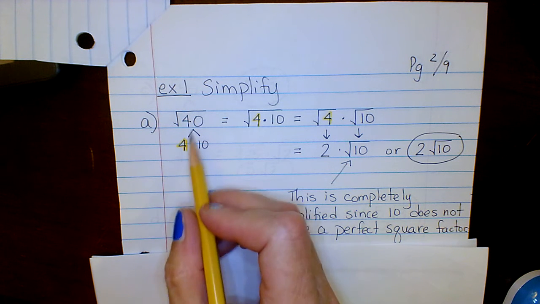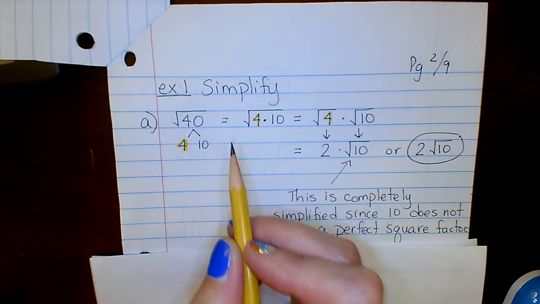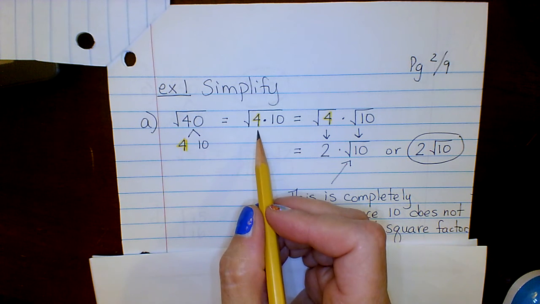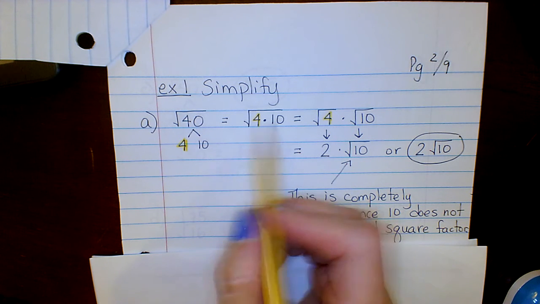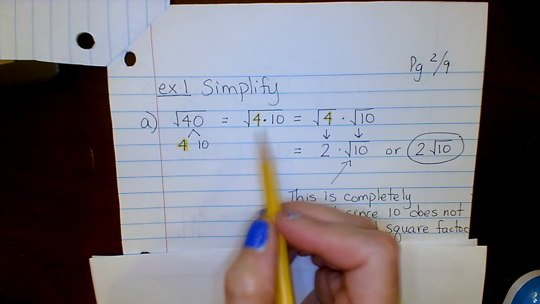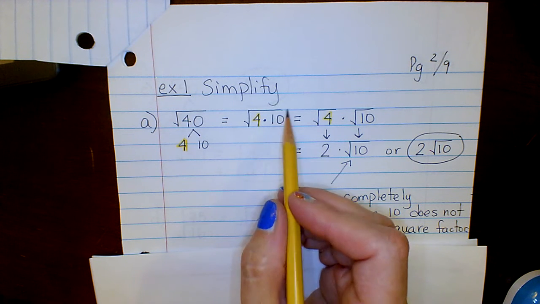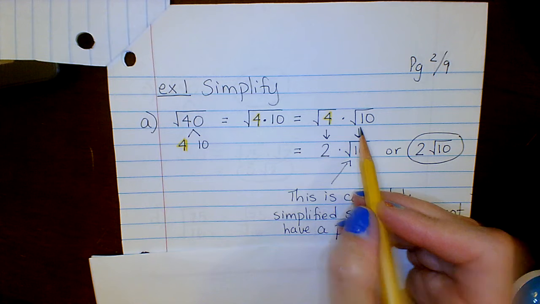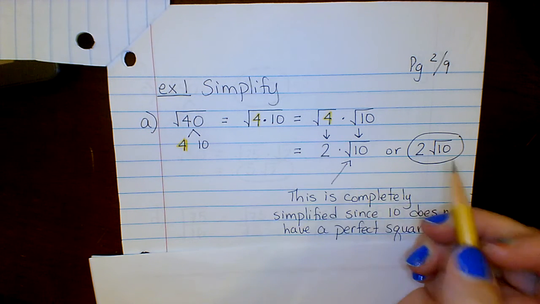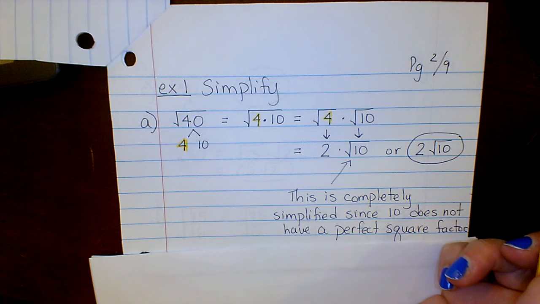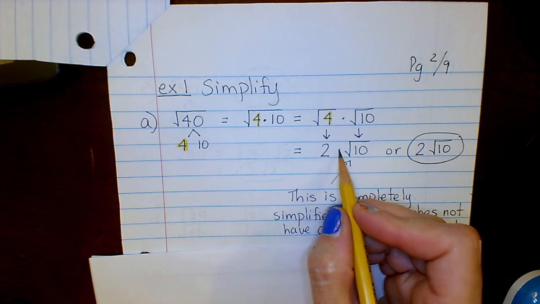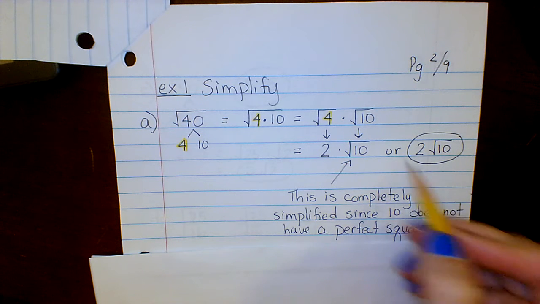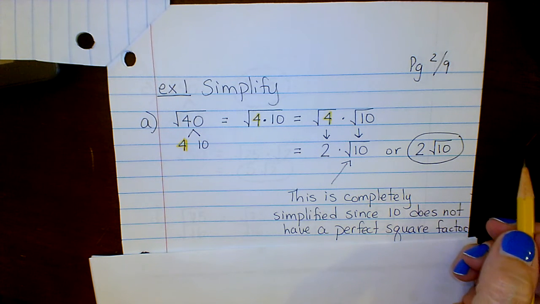So my goal is to split these up into multiplication where 1 or more, if possible, but usually just 1, is a perfect square. Because we know from those previous properties that if I have this product in here, I can separate that square root into the square root of 4 times the square root of 10. We know the square root of 4 is just a nice little 2, and that square root of 10 comes down. We don't have to write this multiplication. We know that this smushing right here does imply multiplication. So this is the simplified answer here.